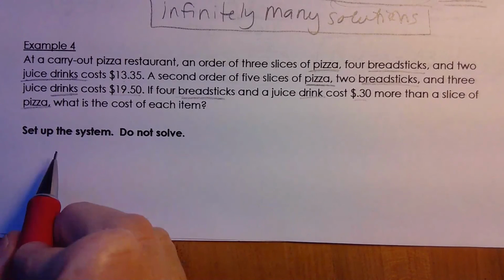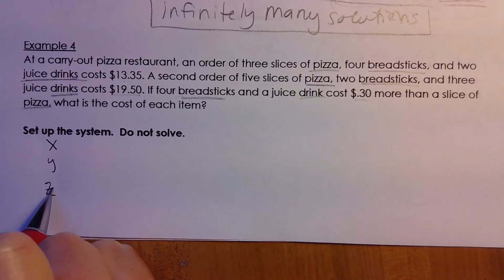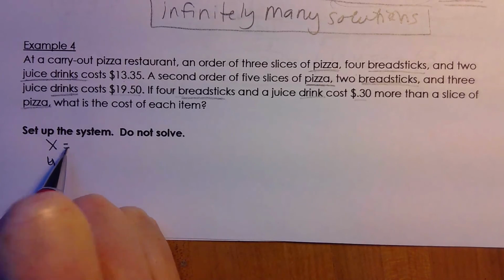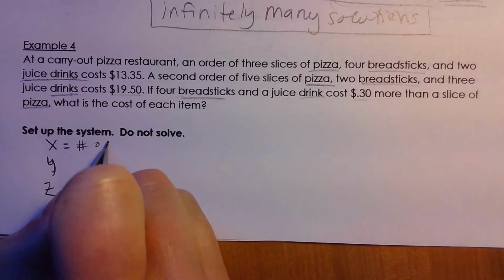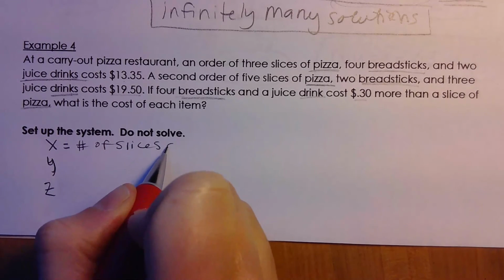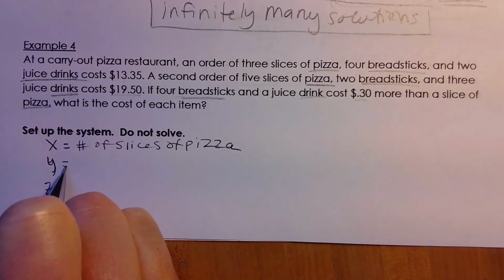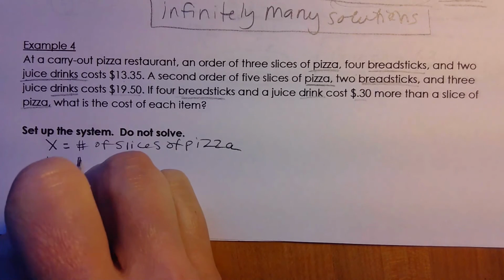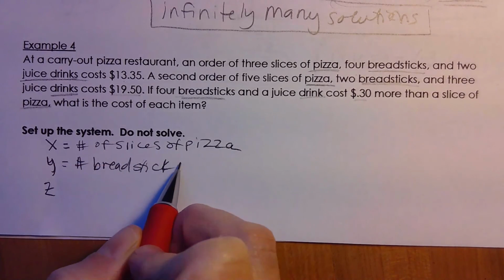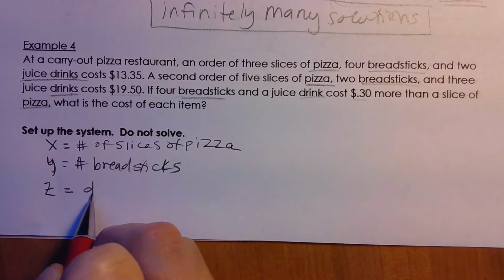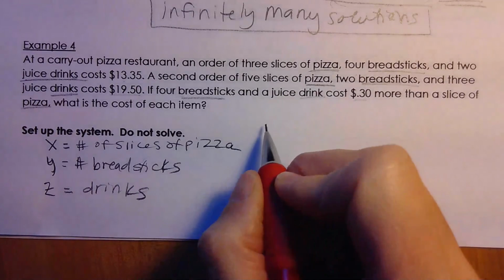So let's go ahead and define the 3 variables. X, Y, and Z are basically our 3 food items. So the X will be the number of slices of pizza. The Y will be the number of breadsticks. And the Z will be the number of drinks. So we should be able to set up 3 equations here.